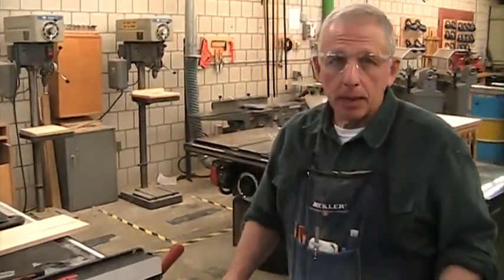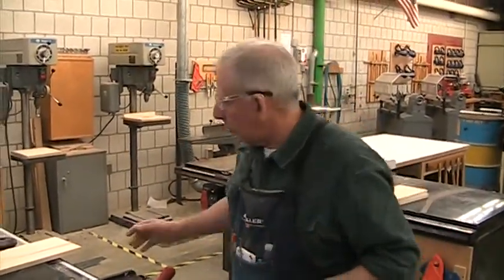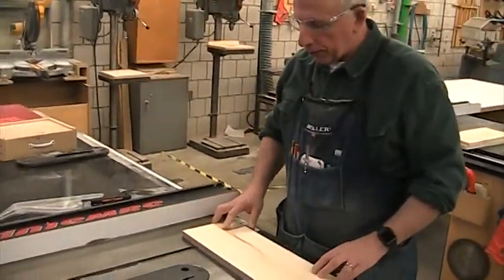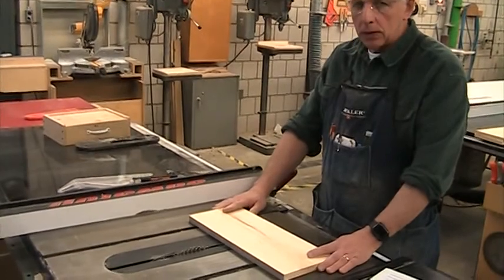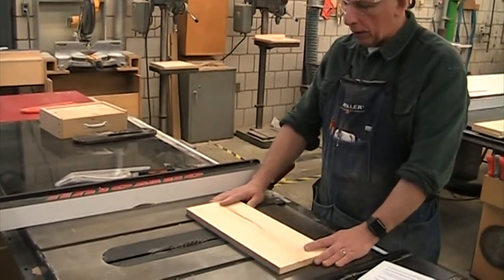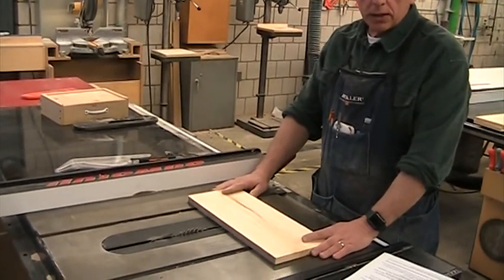Always use a guide to cut by. Never cut freehand. I would not take a piece of wood and just freehand it through the saw like this, because in the process I could slightly twist it one way or the other, and it doesn't take much of a curve to cause a pretty serious kickback.